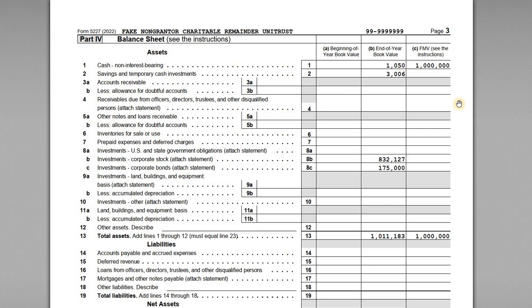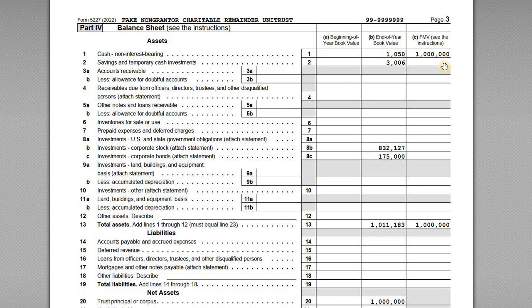And then column C here, for the fair market value, this should be the fair market value on that date that you're using to value the Unitrust amount, right? So what we mean by that is, generally this is going to be the start of the tax year, right? So in our case, we put that $1 million in, and so $1 million is the fair market value at the start of the year, and so we're going to use that as the figure to value the Unitrust, to calculate the Unitrust payment amount.